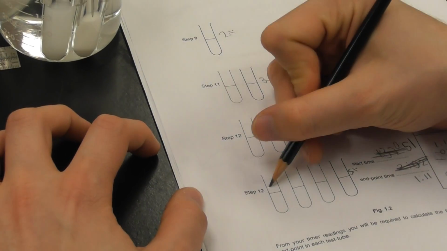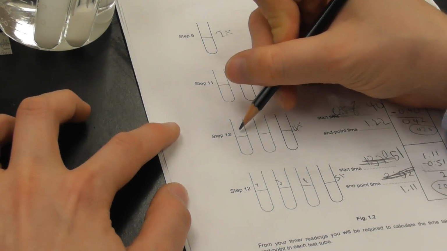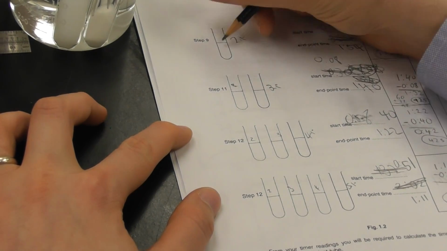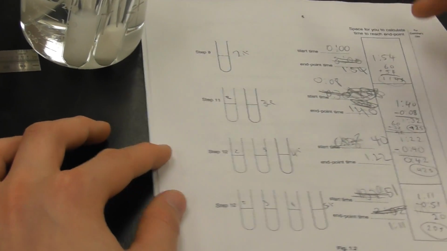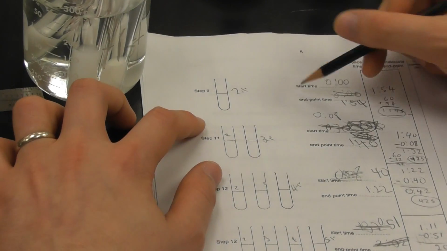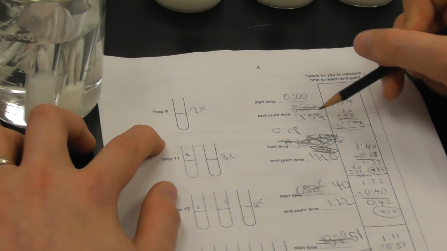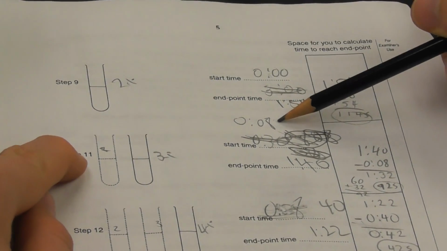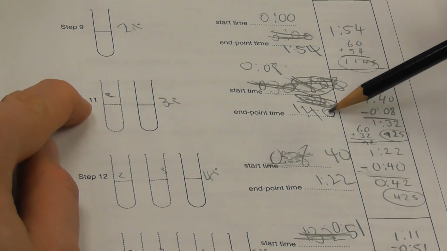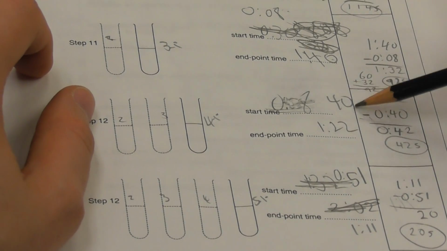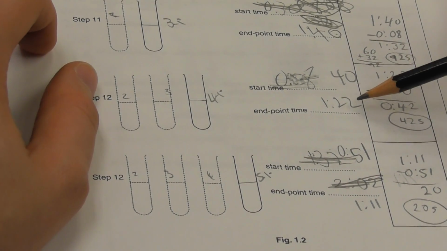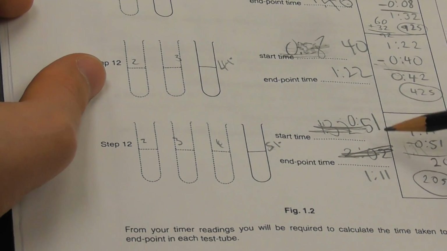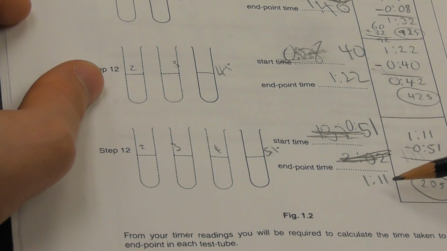All right, so my 2% started at 0, and its end point was 1 minute and 54. My 3%, I started at 8 seconds, and it ended at 1 minute 40. My 4%, I started at 40 seconds, and it ended at 1 minute 22. And my 5%, I started at 51 seconds, and it ended at 1 minute and 11.